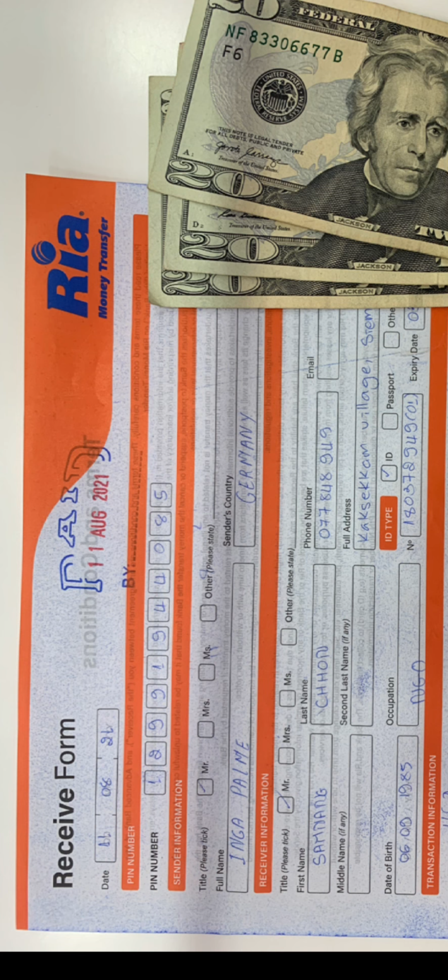So next time you want to get the money to your mobile app, please inform the sender to specify that this money is going to the bank account.